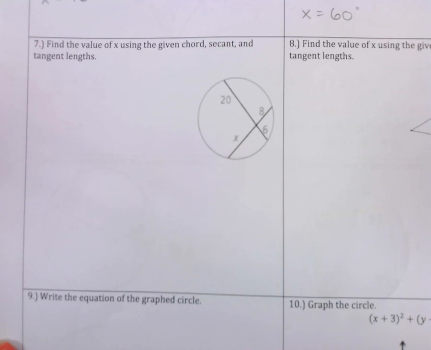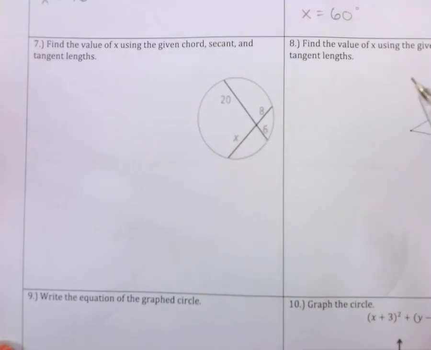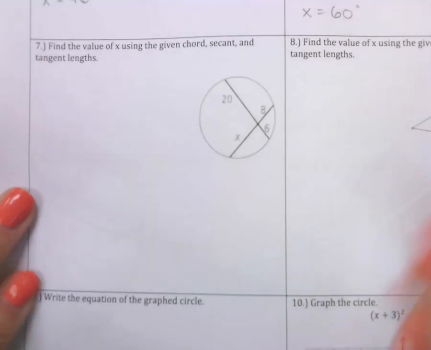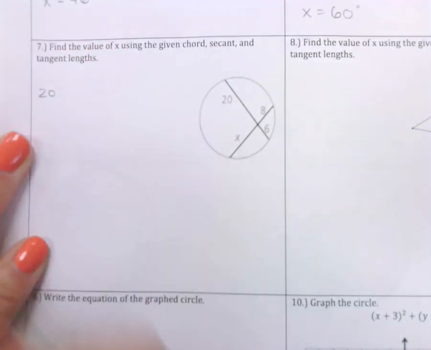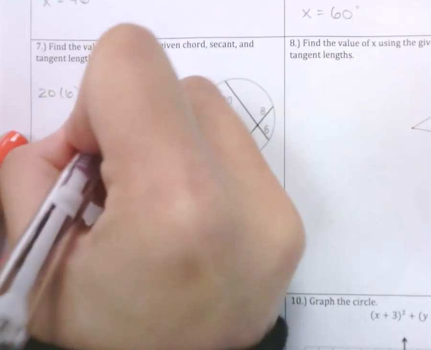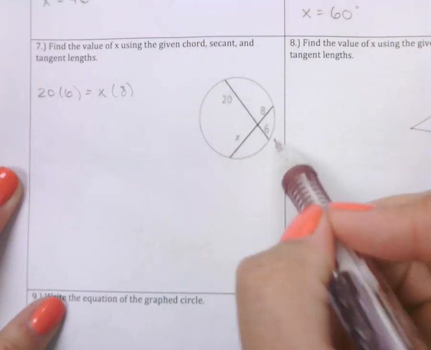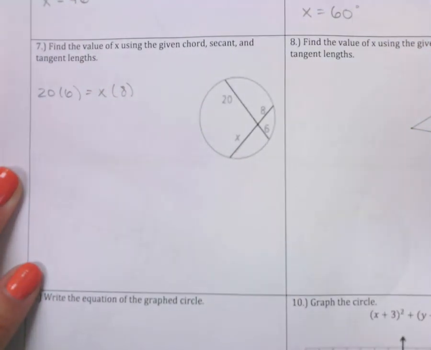Alright, so look, you see how this kind of looks like a multiplication sign? Yeah. So you gotta multiply stuff. You're gonna take 20 times 6, and multiply by, like his little friend over here, 6. And then that equals x times 8. Make sure you're multiplying and not adding. So it gets confusing because some of them you do add and some of them you multiply, so don't confuse them. This one, I did that on the quiz. This one looks like a multiplication sign, so that might remind you.